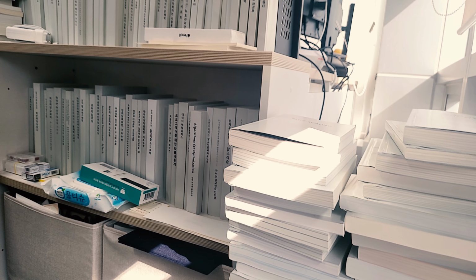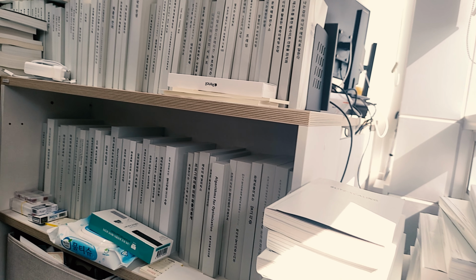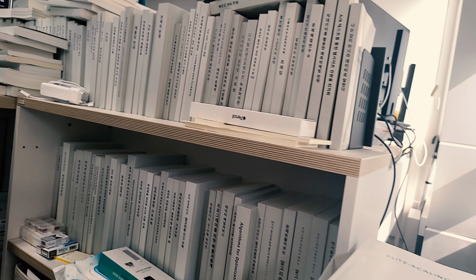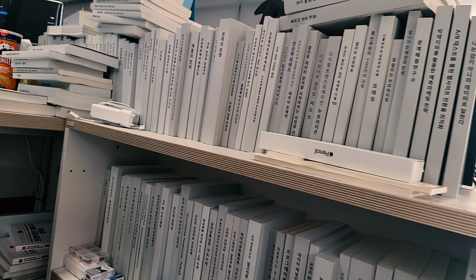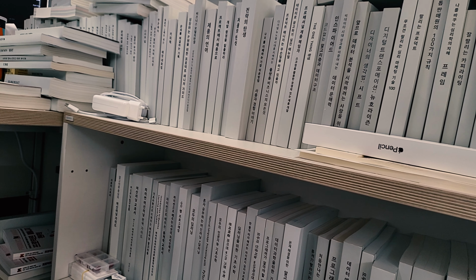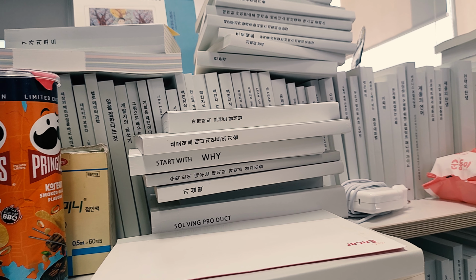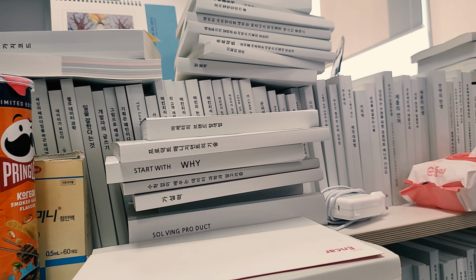Look at the books piled next to my desk, everyone. It looks like a small library, right? I can't fit any more books on my shelves, so they're stacked on the floor now. Have I read all these books? Of course not. I just know which books I have and what their tables of contents are like.